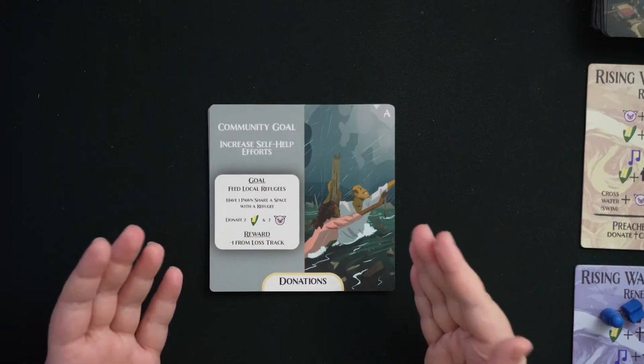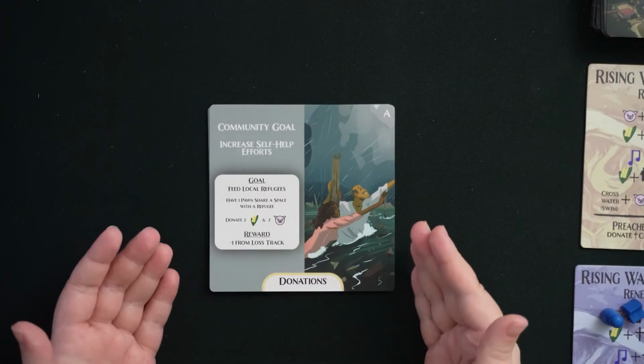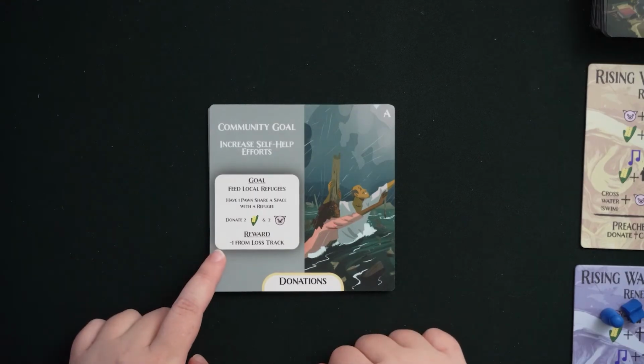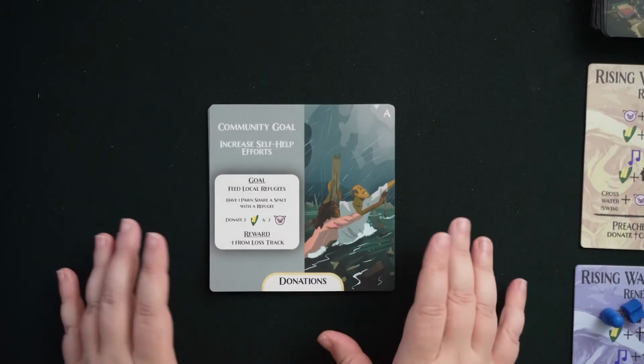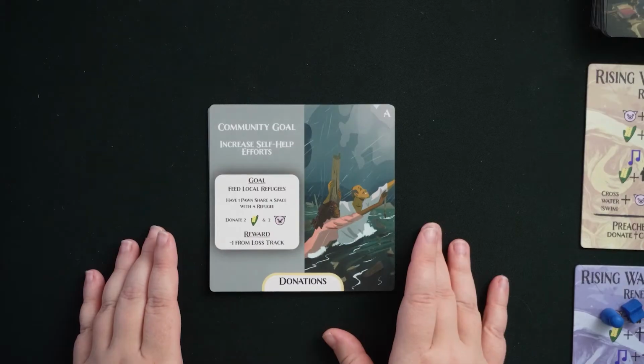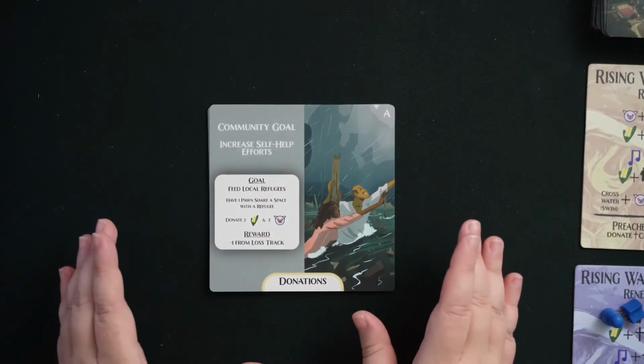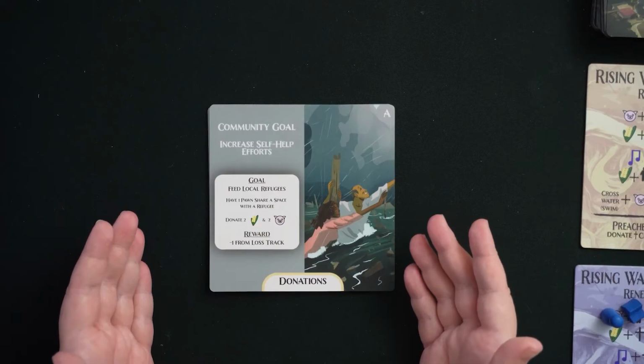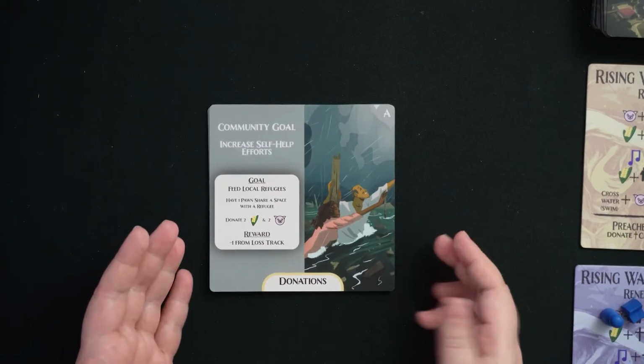These are an add-on to your game. They're not required to play with, but I actually do recommend them because they help you reduce losses on your loss track. And really, this is the primary way that that would be possible in a game of Rising Waters. So I'm all in favor of community goals. It also just gives you something extra to do with your donation action. So that's helpful as well.